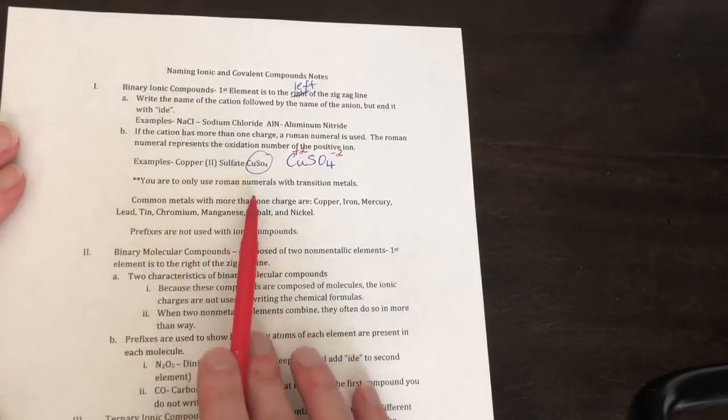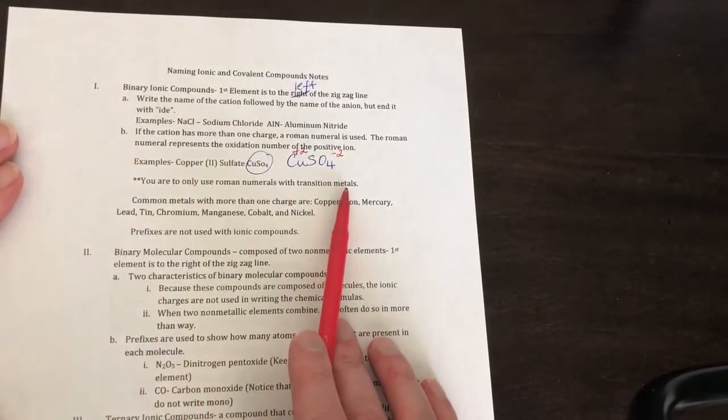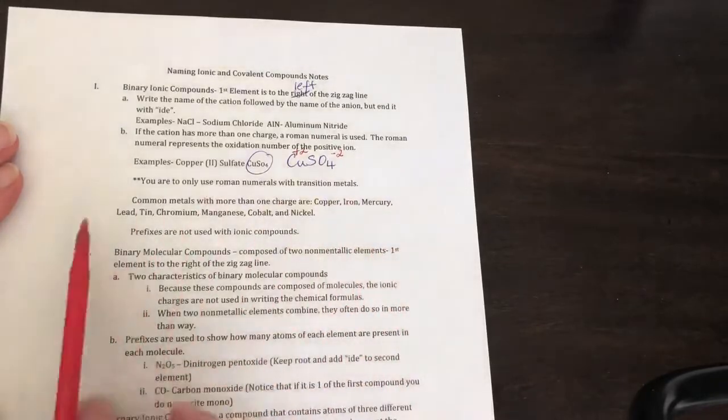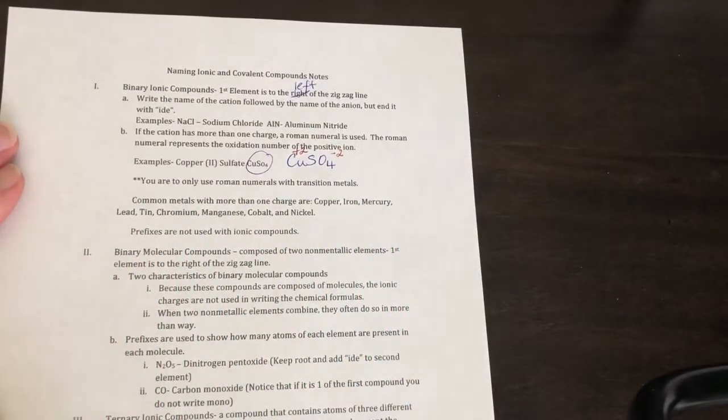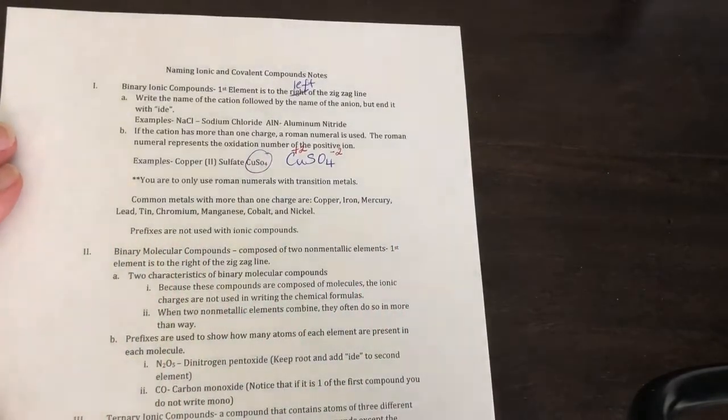So we only use Roman numerals with transition metals. So the ones we highlighted on our periodic table. Here are some of the examples of those. We have more than that highlighted, so just keep that in mind.